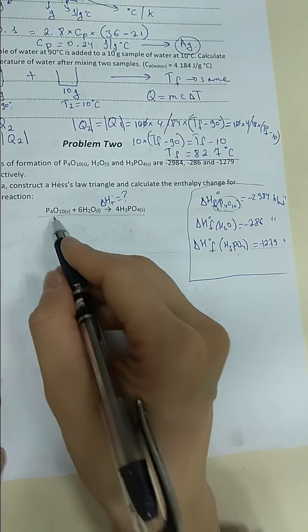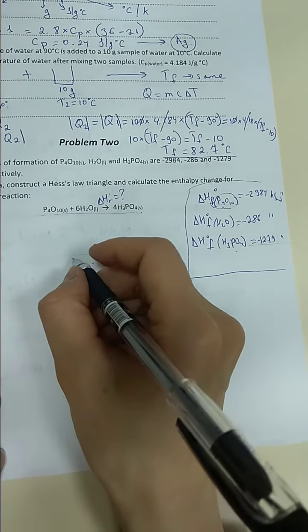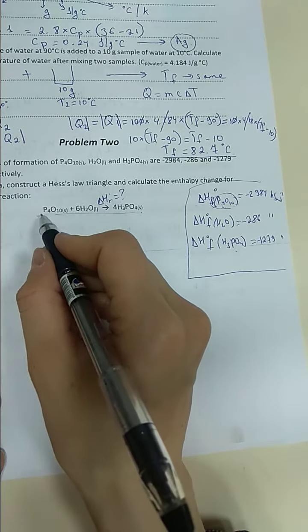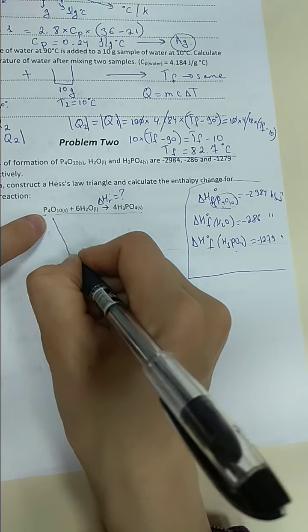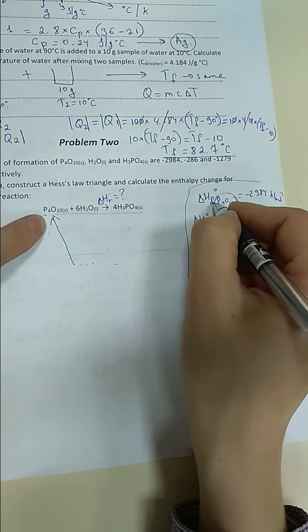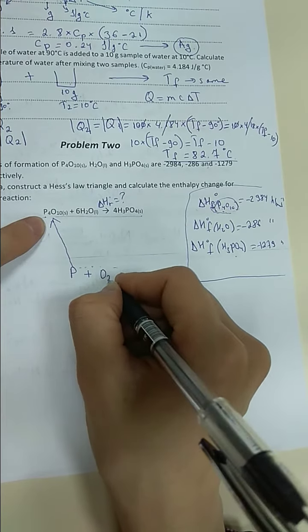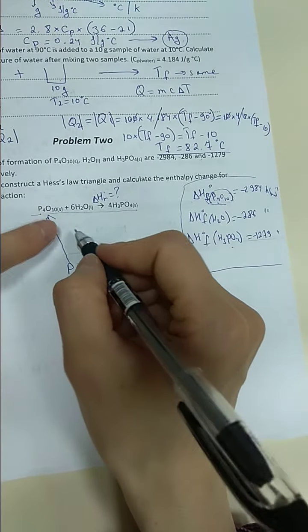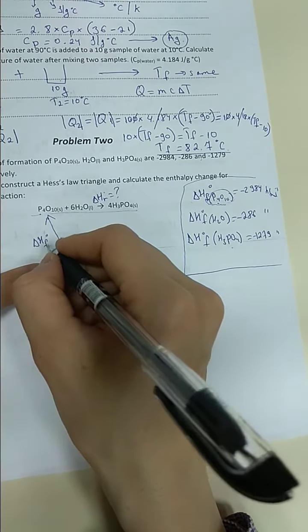If you're forming, that means you are forming the substance from its elements. So what kind of elements do we have in phosphorus oxide? You are forming phosphorus oxide, delta H of formation, from its elements. We have phosphorus and oxygen, and this is all given, delta H of formation of phosphorus oxide.